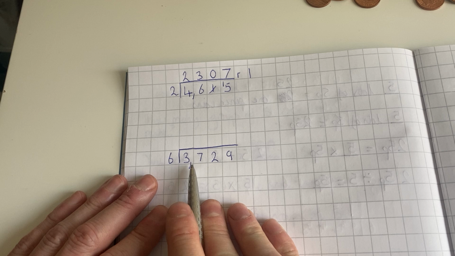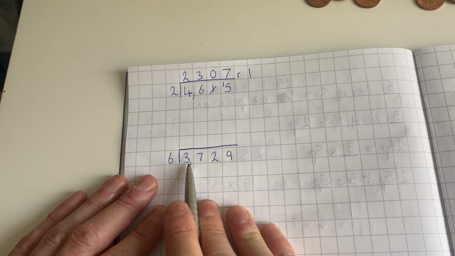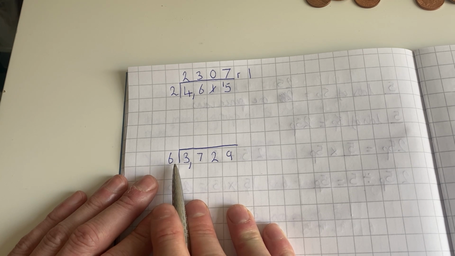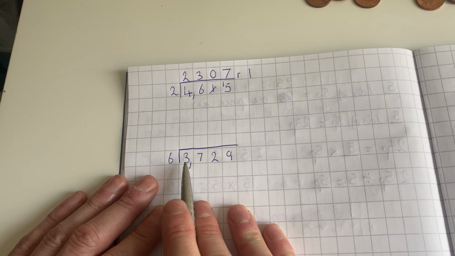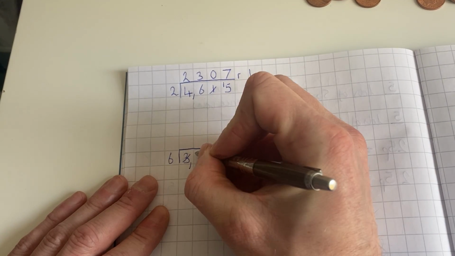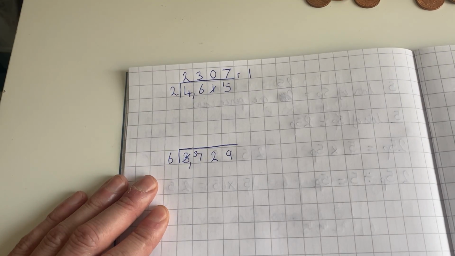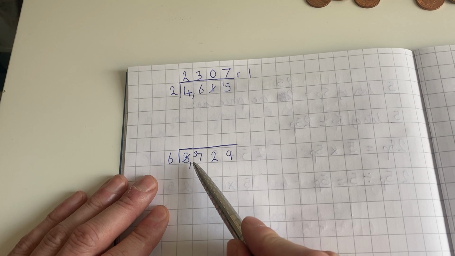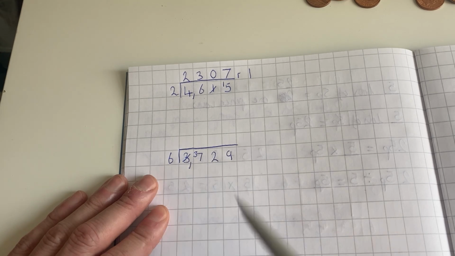So 6, how many times does 6 go into 3? Now remember, if this number is smaller than this number here, we cannot divide it, so we must carry this across and add it to the number to the right, which is 7. So how many 6's go into 37?